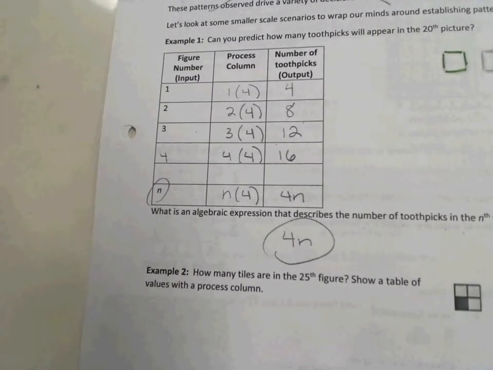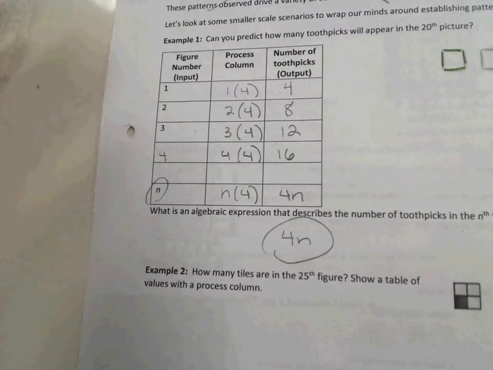So now we know that if we were looking at the 100th figure, how many toothpicks would there be? 400. 4 times 100. Good.